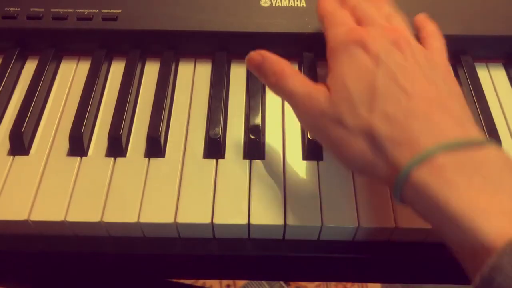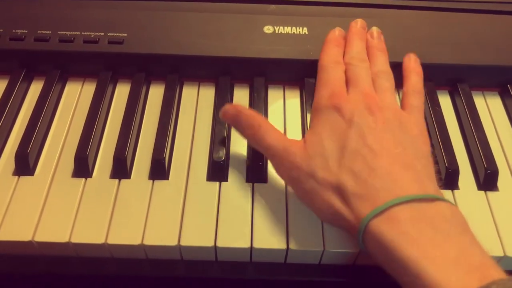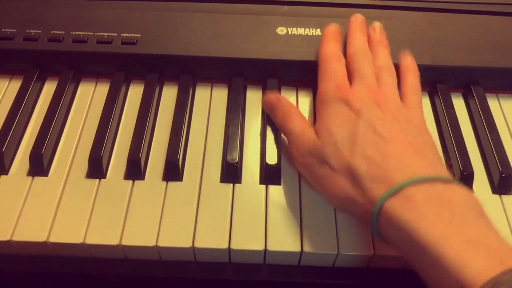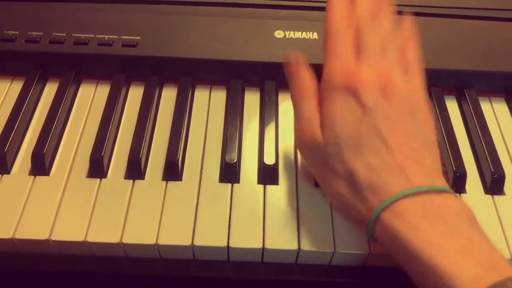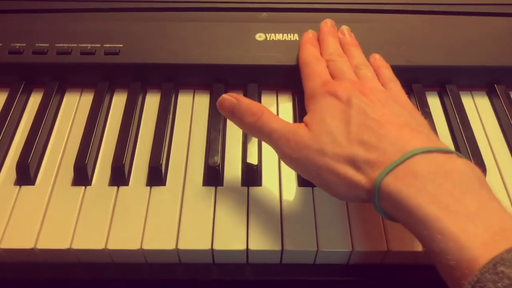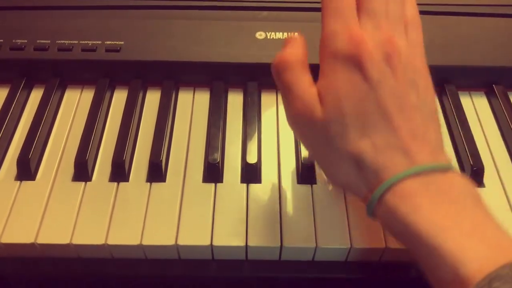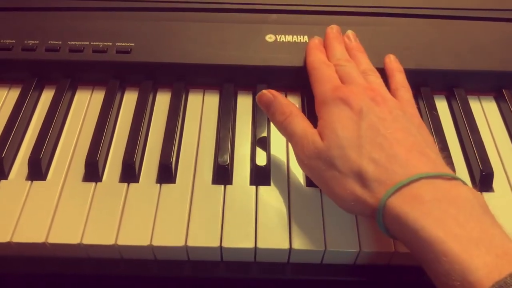Let's use the melody from Happy Birthday to explore why the notes and the rhythm are so important to making a melody. If I play just the rhythm of the melody of Happy Birthday and take out the notes, this is what happens. It kind of sounds like Happy Birthday.